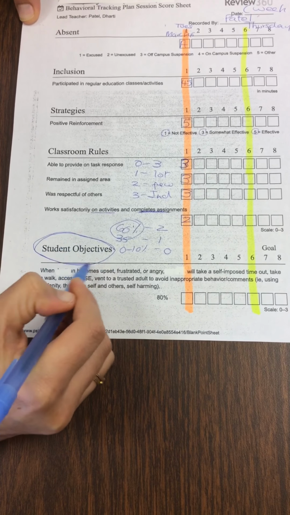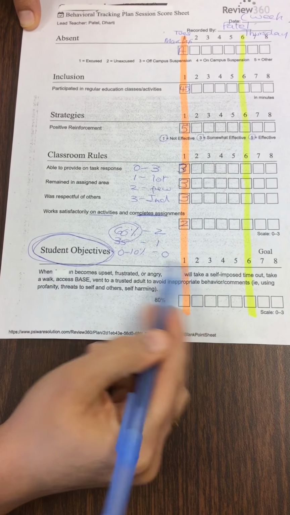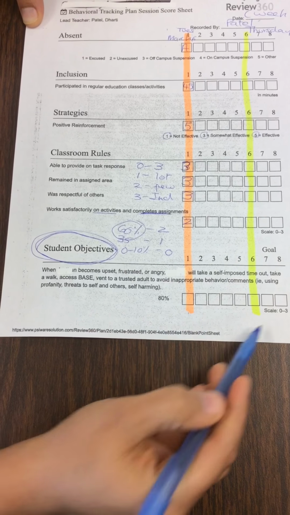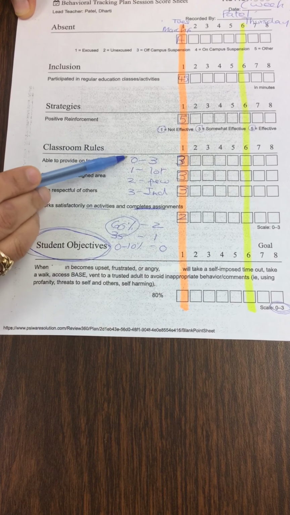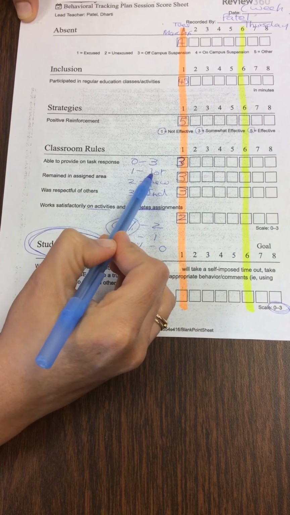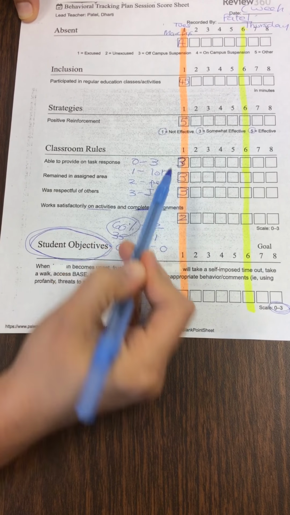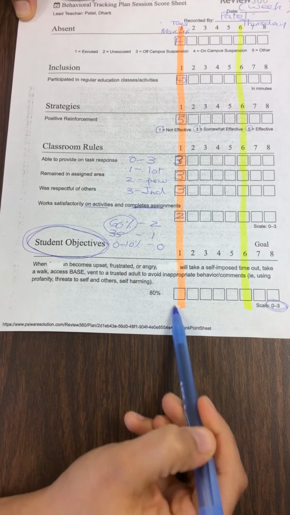The next one, this is the most important part. This is the IEP goal for their student, for their behavior. So make sure we're reading the goal correctly and we're filling it out. It's always a scale of 0 to 3. 0, same thing again, means student didn't do anything. 1 means needed a lot of redirections. 2 means few, and 3 means child was an angel. So that's how you fill it out.